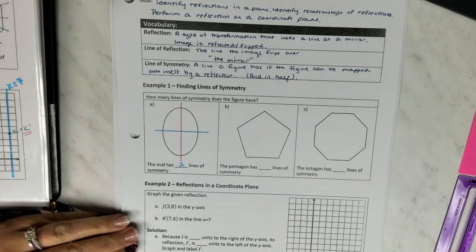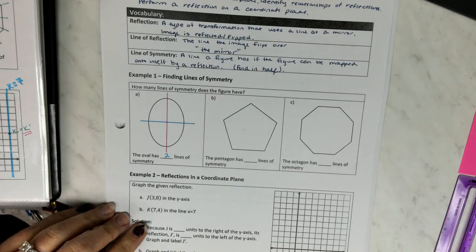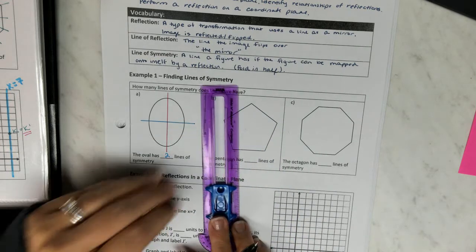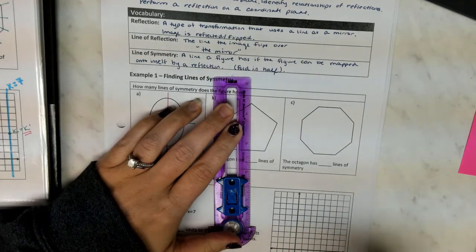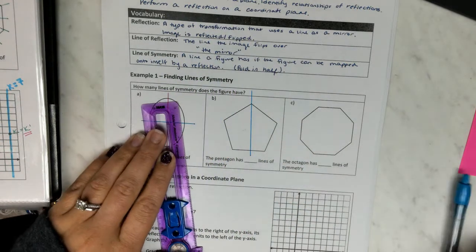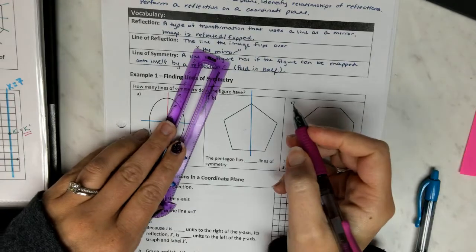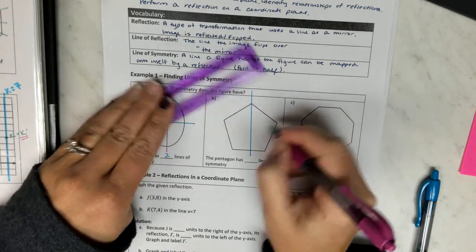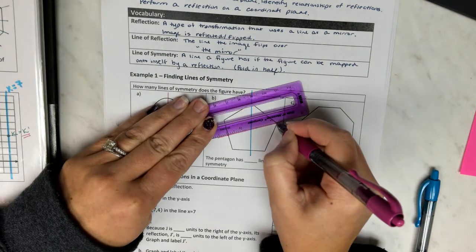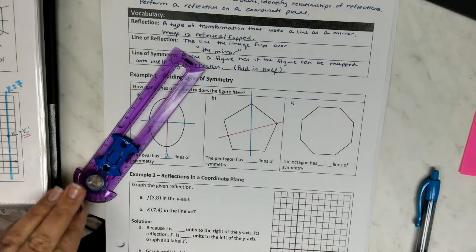So this is a regular pentagon, meaning that all the angles and all the sides are all the same size. So this one, you could go through each of the points. So that would be 1. You could go through this point in the middle of the opposite side. This would be one of the lines.